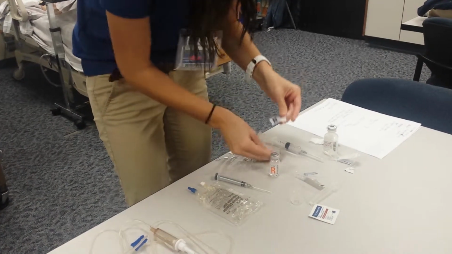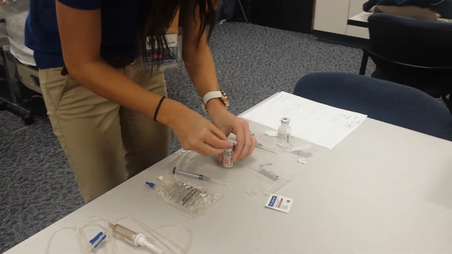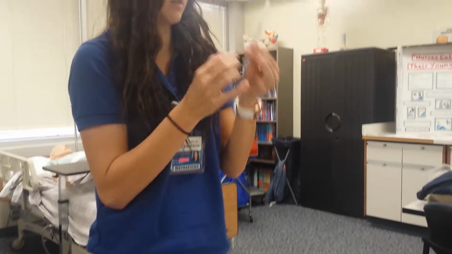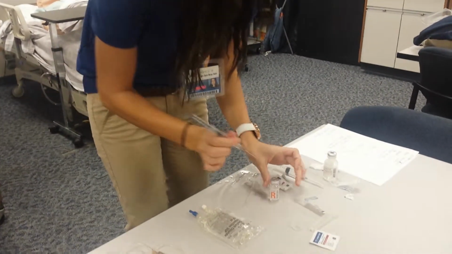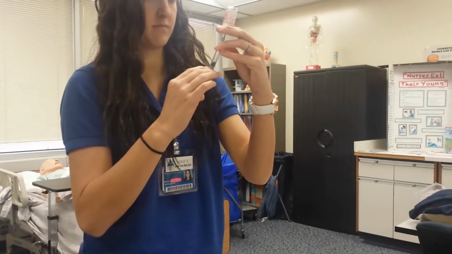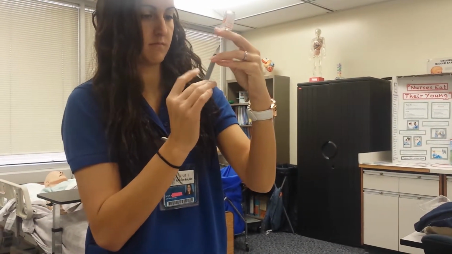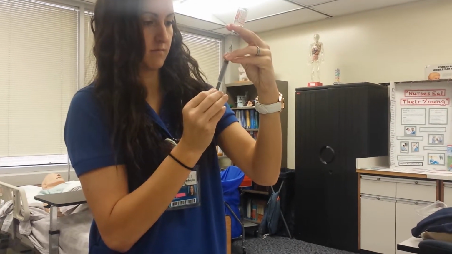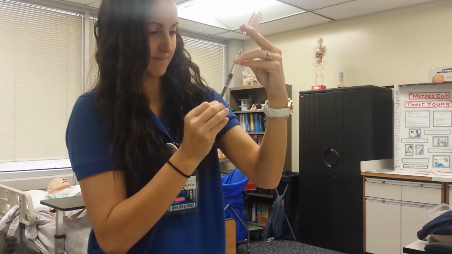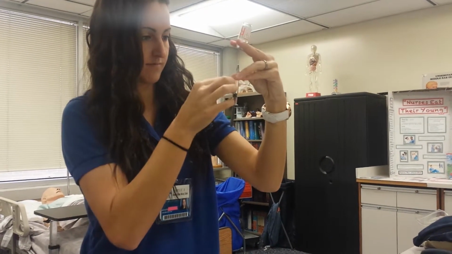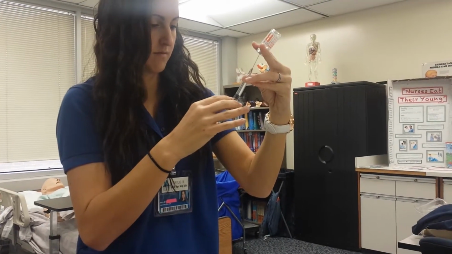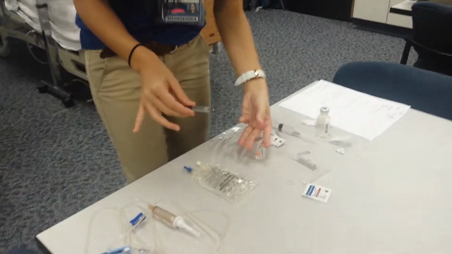Cleanse the top of this vial. 2.5 cc's of air. Have 2.5 cc's of vancomycin.